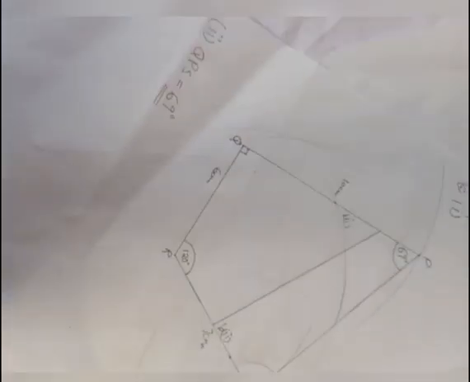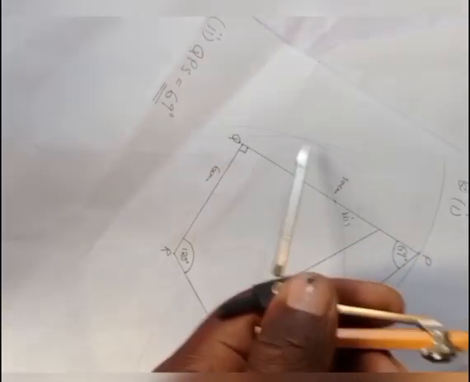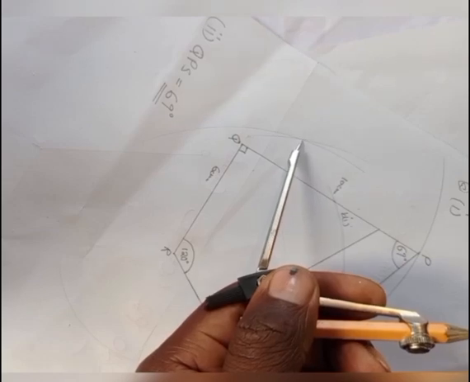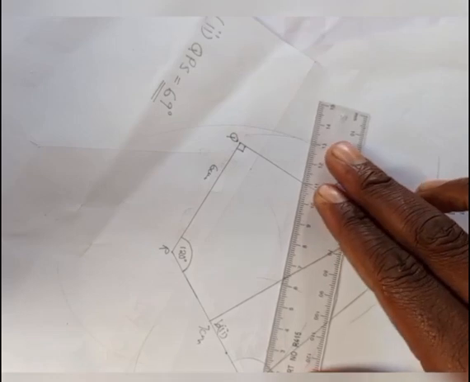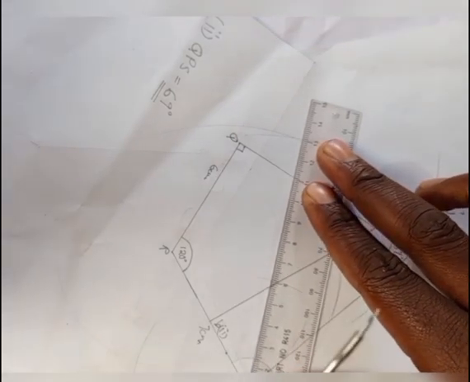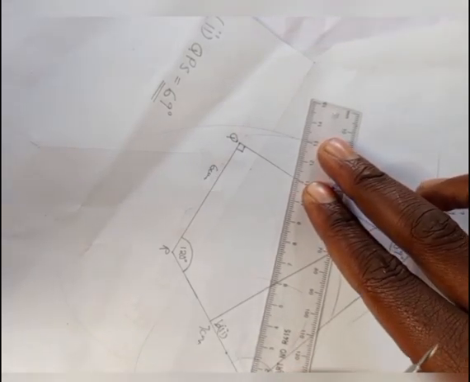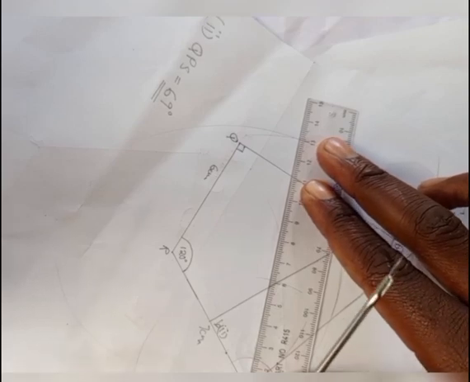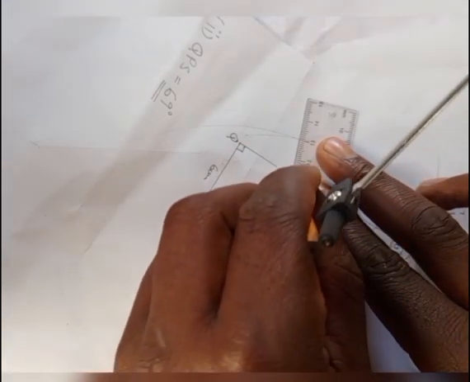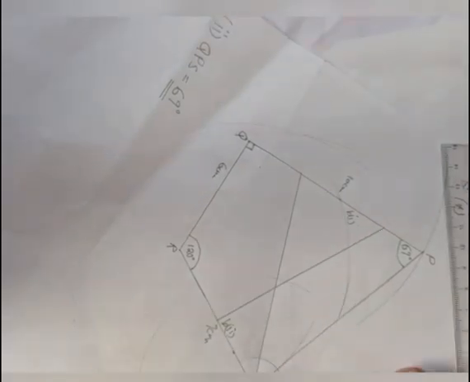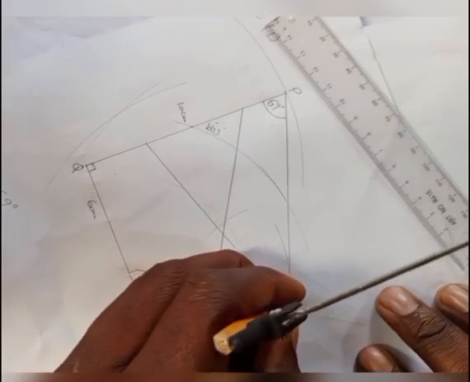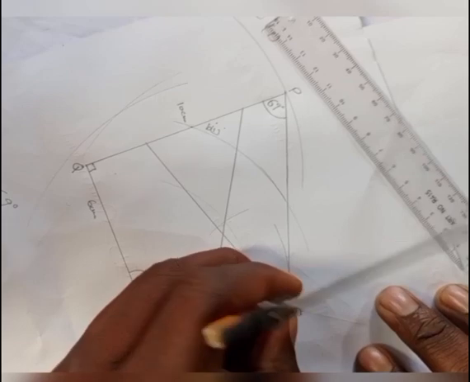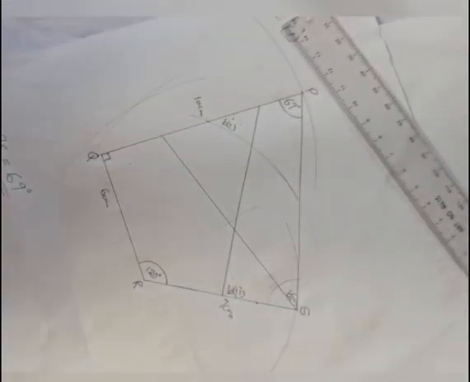After having where these two arcs are intersecting each other, I am going to draw a straight line, but it's supposed to be within the quadrilateral. So I will draw it like this up to there. That's where I will end. I will name this line as my B Roman numeral 3. So I do that. That is what we have.